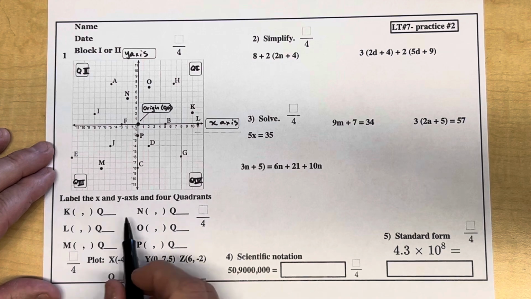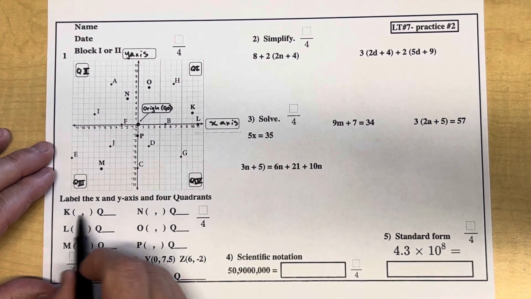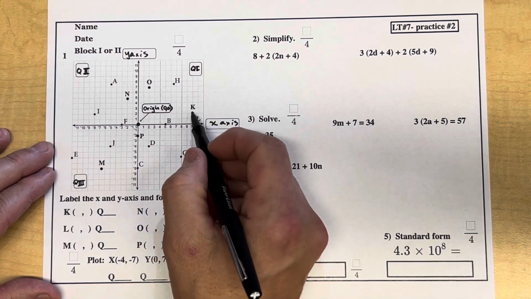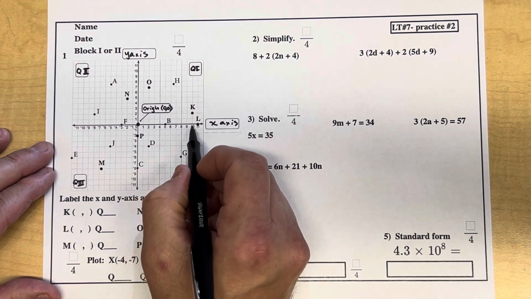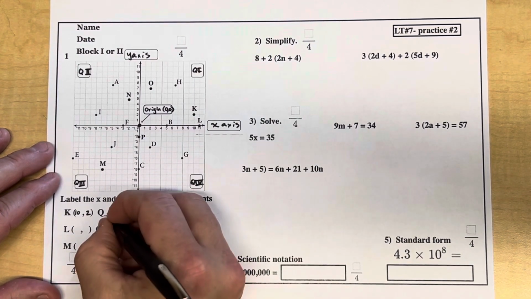And now I have to label the x and y axis. I did that, the 4 quadrants, and then I have to plot K. So I go over to elevator 10, I go up to floor 2. So 10, 2, and that's in quadrant 1.